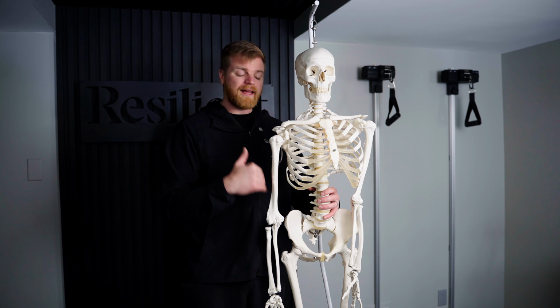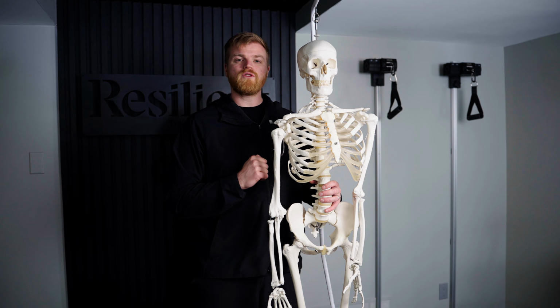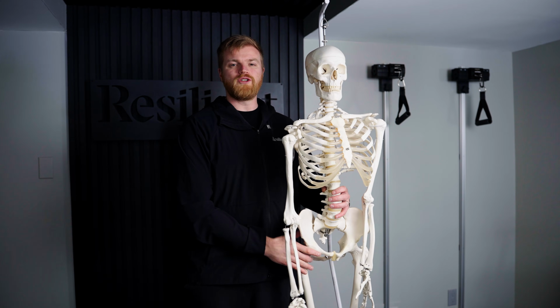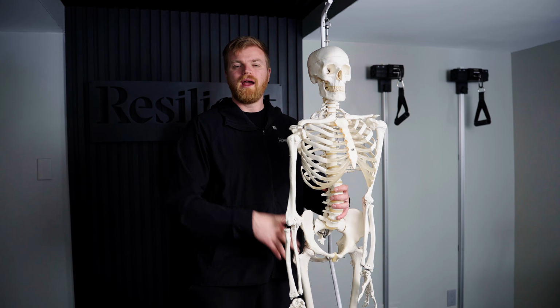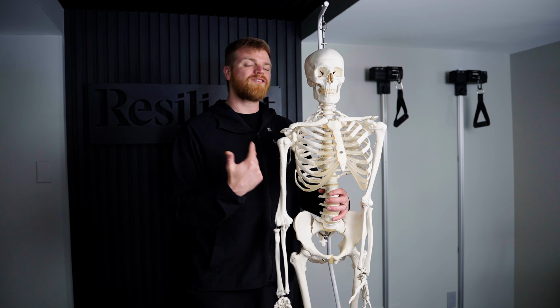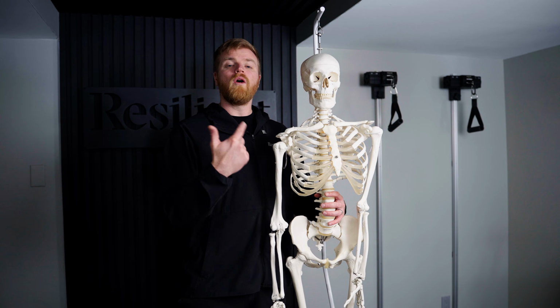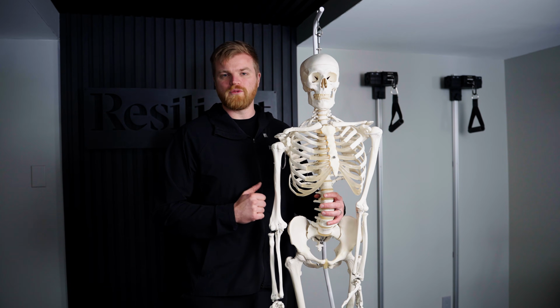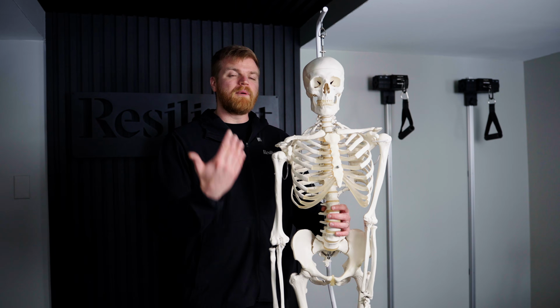we can now start to go deeper into the layers of, okay, what kind of muscles would be involved with this? What kind of joint positions will be involved in this? And then we can start reverse engineering what exercises we can use in order to address this.